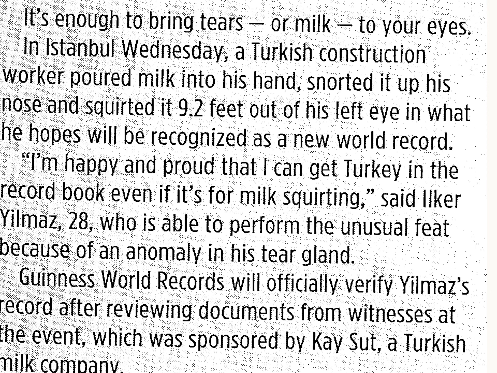Now, this is not a great copy here, but I wanted to show you. Sorry, it's a little bit crooked. I copied this from a magazine. It's a story. It's enough to bring tears or milk to your eyes, right? So there's my lead. In the second paragraph, I'm going to have the nut graph. So why am I saying that? It's about a worker who poured milk into his hand, snorted it up his nose, and squirted it 9.2 feet out of his left eye, right, in hopes he would be recognized as a new world record.